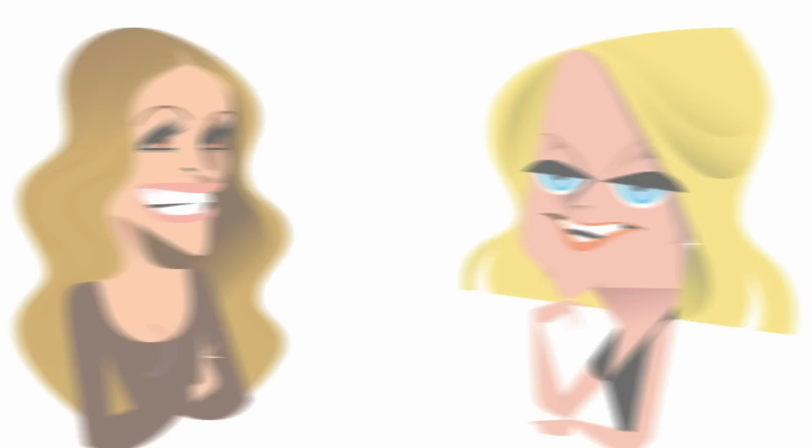So the first thing I do is Google them. I don't really draw from a particular photo. It's more just the feeling of their face. I think if I get too accurate, it kind of loses the spirit of what they look like.